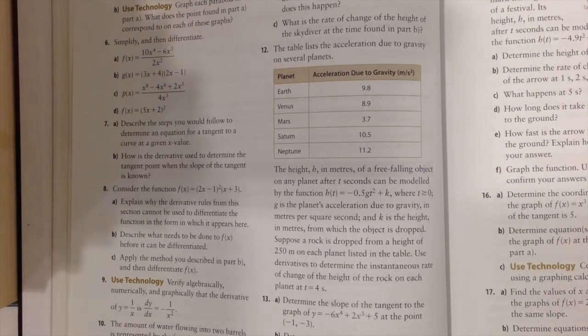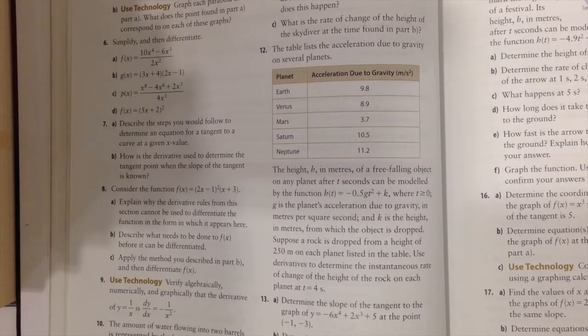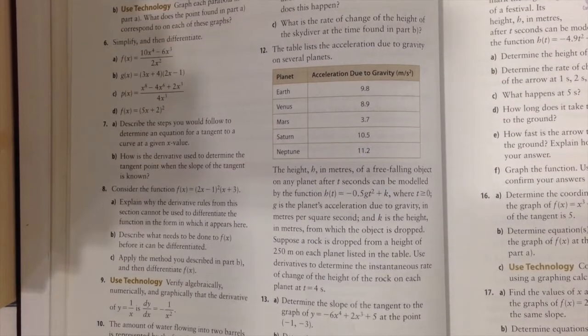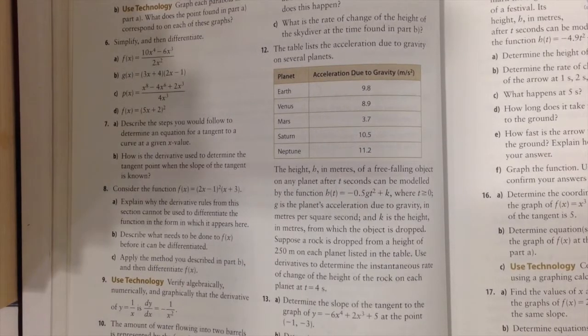The height h in meters of a free-falling object on any planet after t seconds can be modeled by the function h of t is equal to negative 0.5 gt squared plus k, where t is greater than or equal to 0. g is the planet's acceleration due to gravity in meters per second squared, and k is the height in meters from which the object is dropped.